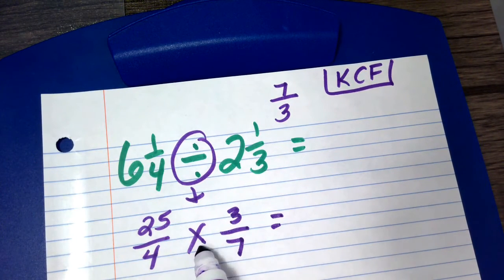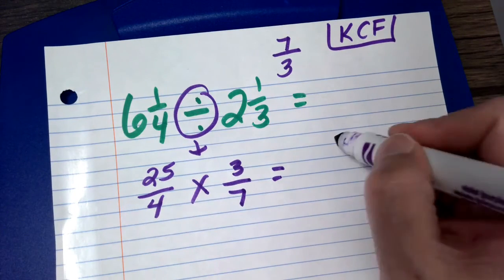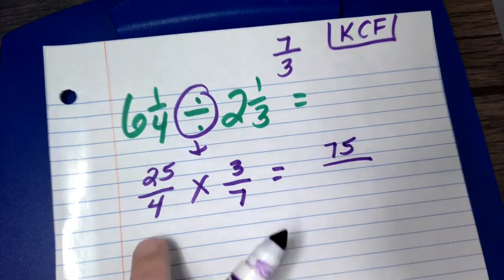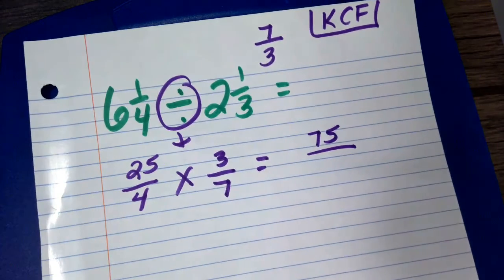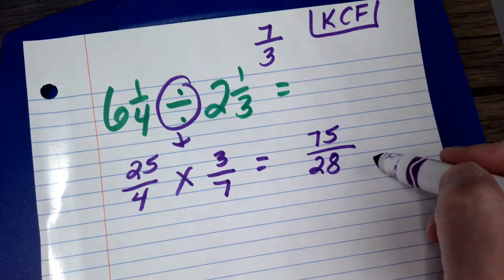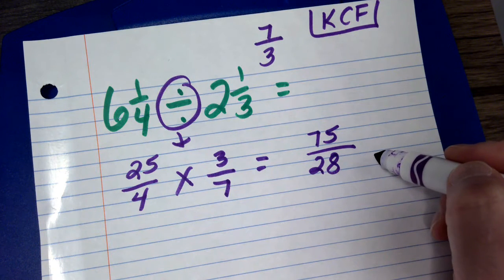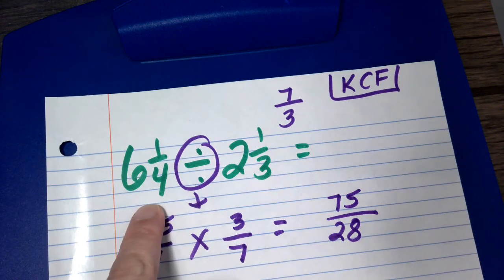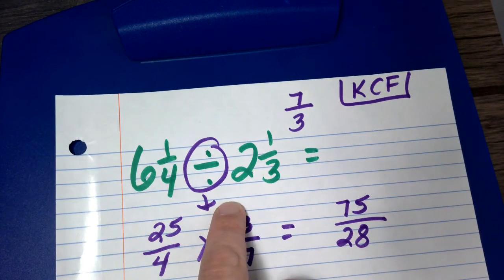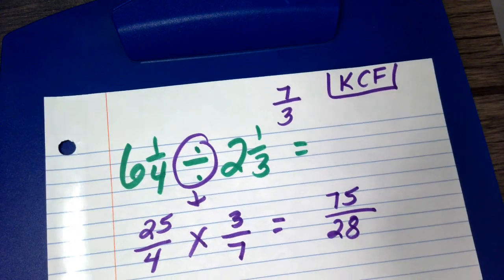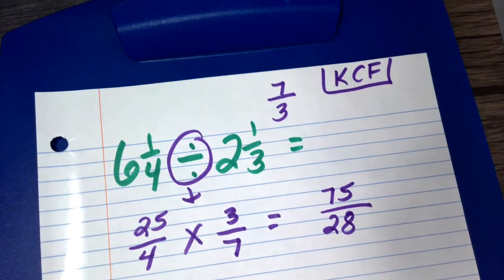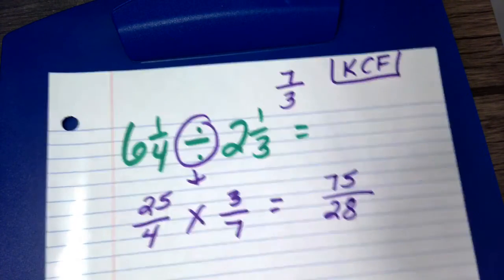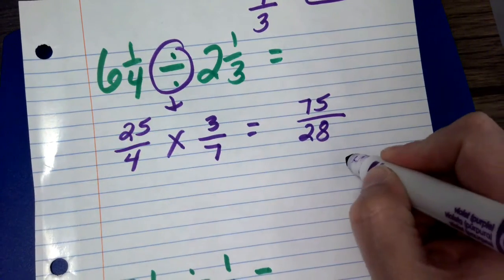Okay, so 25 times 3, I'm thinking about 3/4 and know that that's 75. And 4 times 7 is going to give me 28. Okay, so this is an improper fraction, so I can go ahead and change that back into a mixed number. And you also want to be thinking, if I have 6 1/4 and I'm dividing it by 2 1/3, what is that going to exactly be? Okay, so let's look at our answer and see if we can rationalize. So let me do the dividing over here.